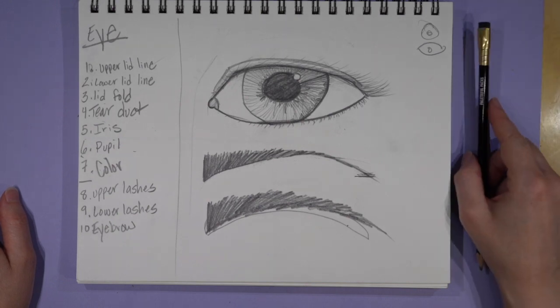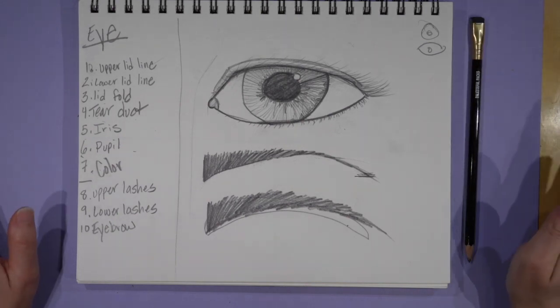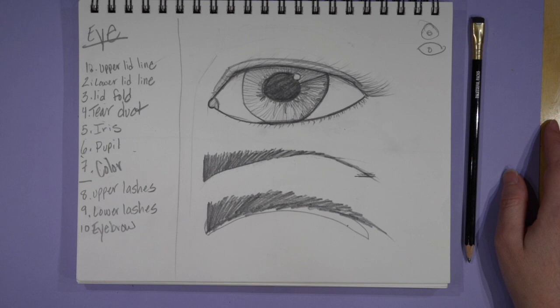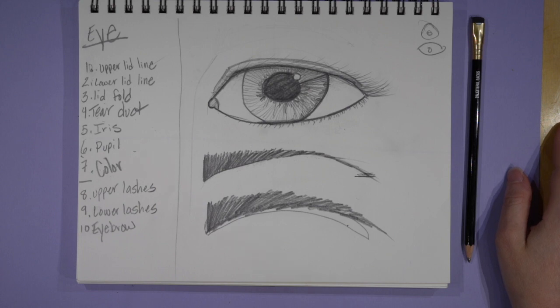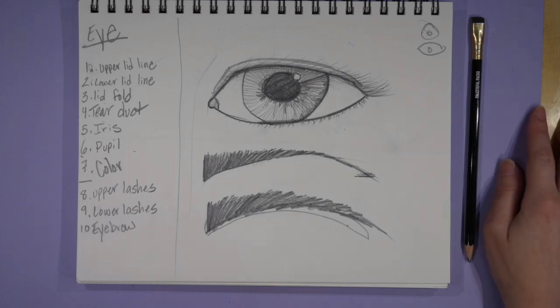All right? Good luck. Practice lots. If you have questions, ask me. If you want my opinion on things, show it to me. I am here to help you. If you just can't seem to get the shape right for your eye, that is harder, but I do have a trick for that too.